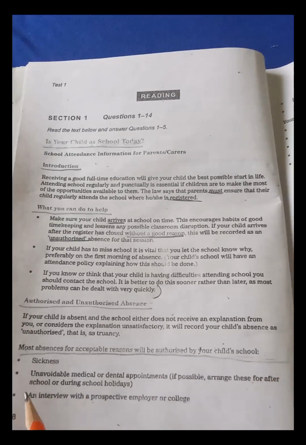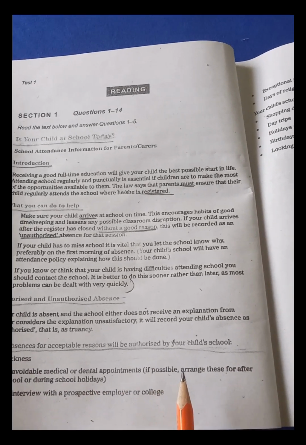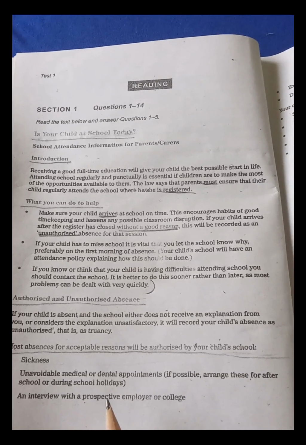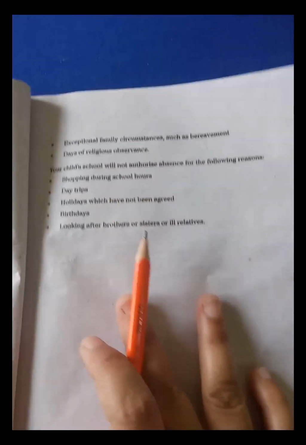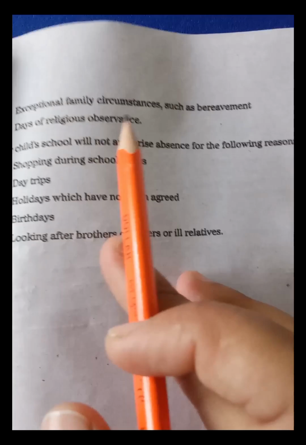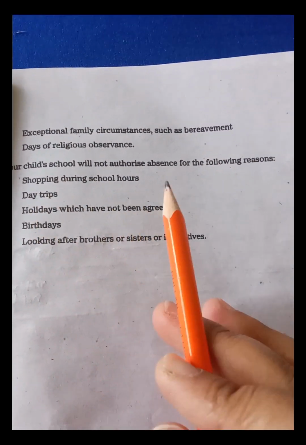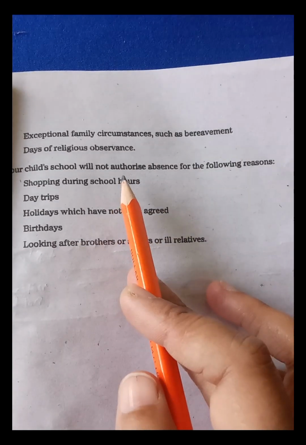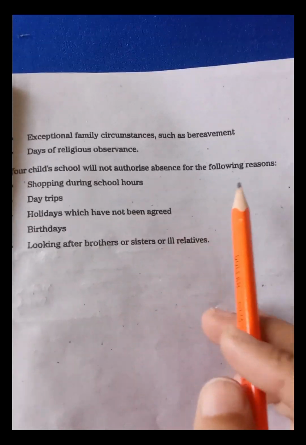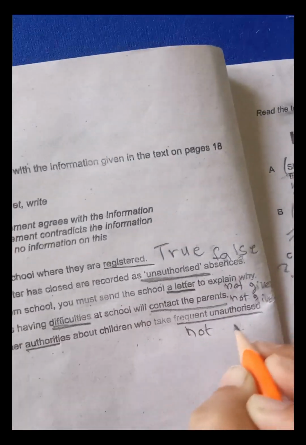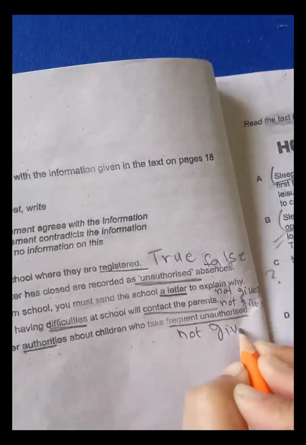Now this one heading, can you see the word authorities, other authorities? Authorize but not authorities. Now it is not given. So write not given.